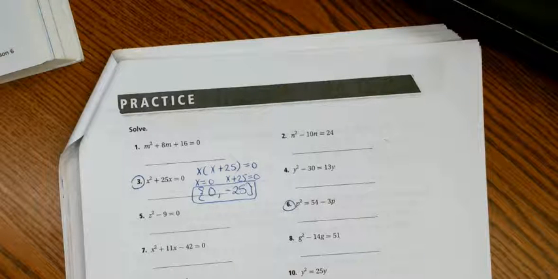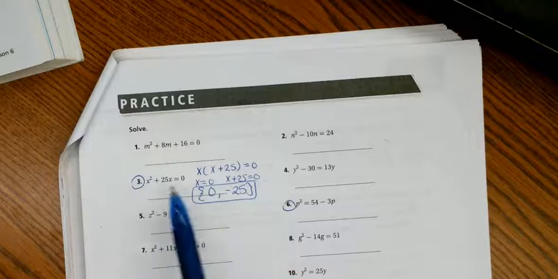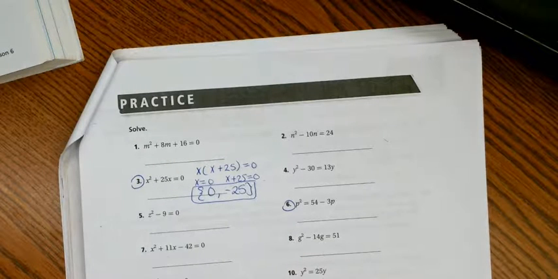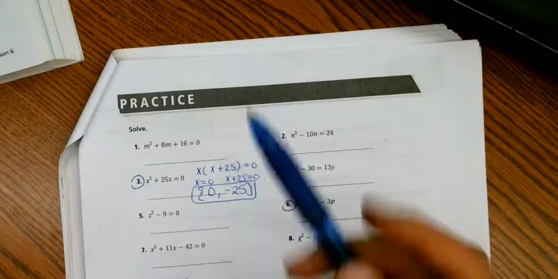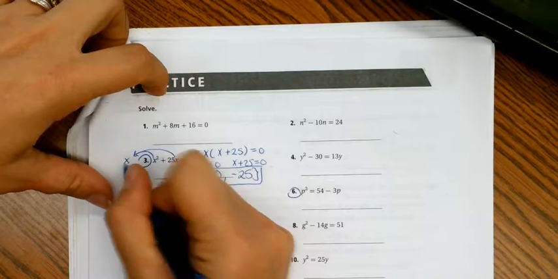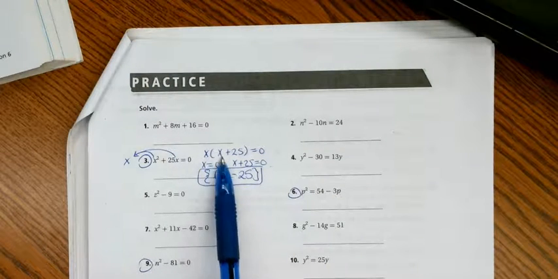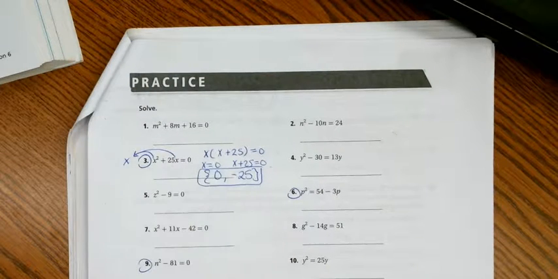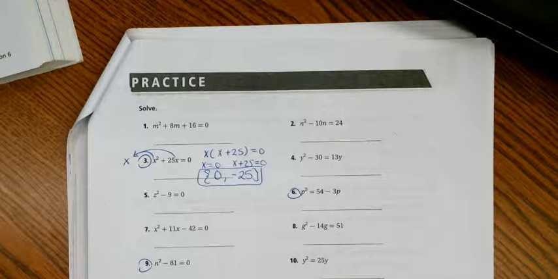You factor it. You pull out what's in common. X is in common. Pull it out. Set your factors equal to 0 and solve. Pull out the x, leaving you with x times x is x squared, x times 25 is 25x. Set your factors equal to 0 and solve. Try number 6.